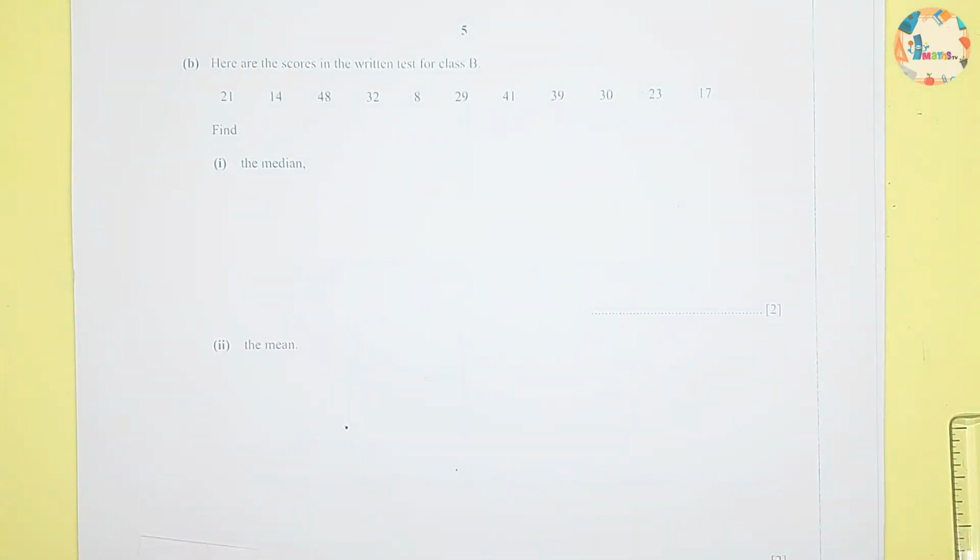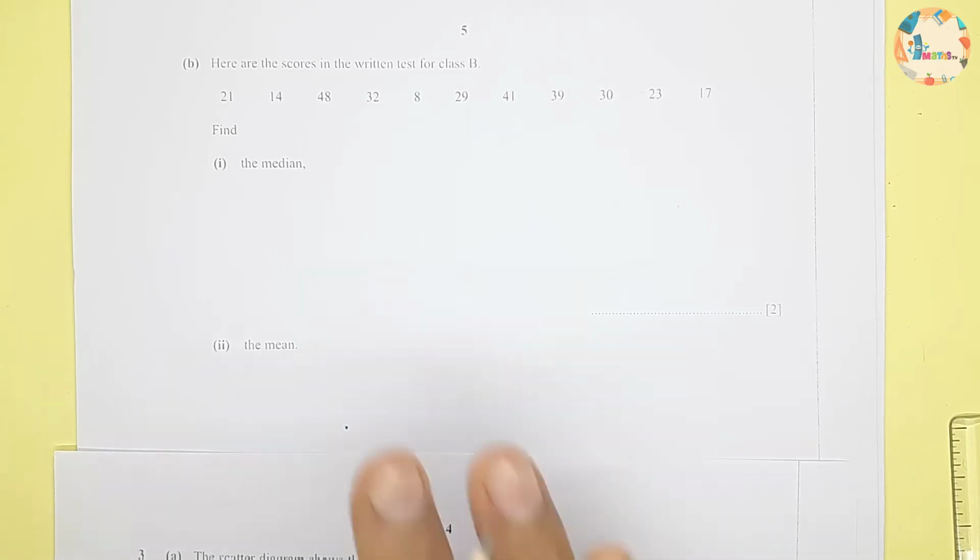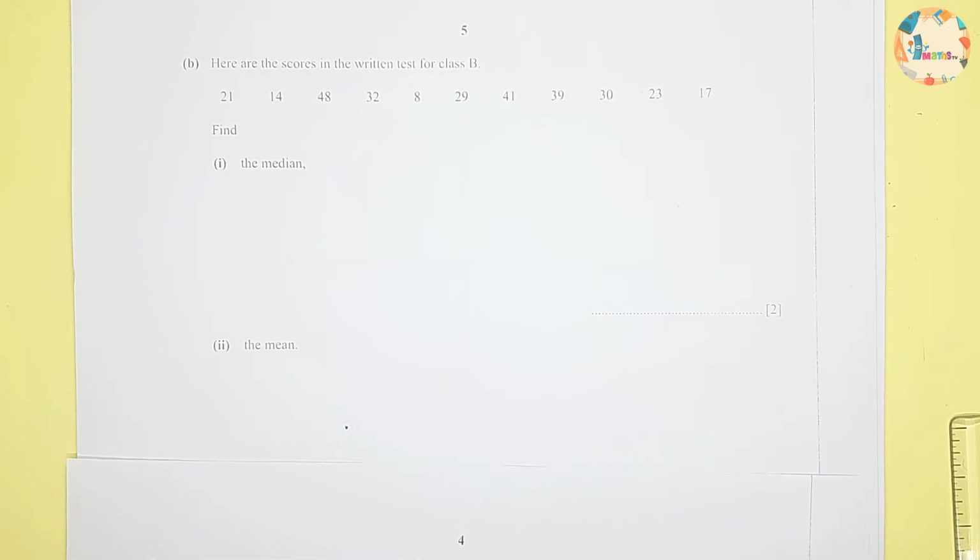Then B part: here are the scores in the written test for class B. These are the scores. Find the median. So the median will be the middle value, and for the middle value we have to arrange the data first.